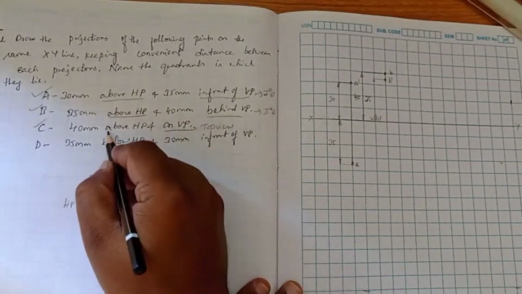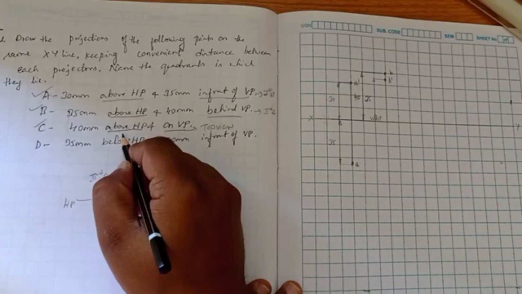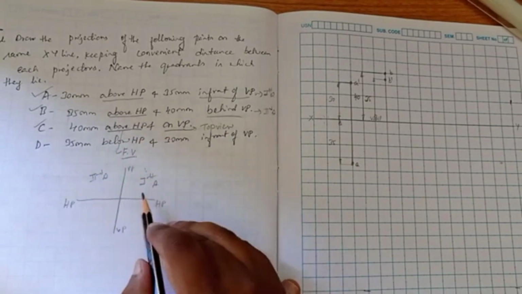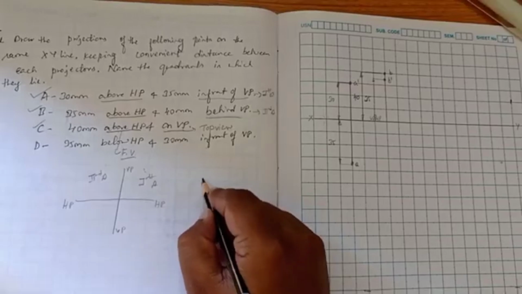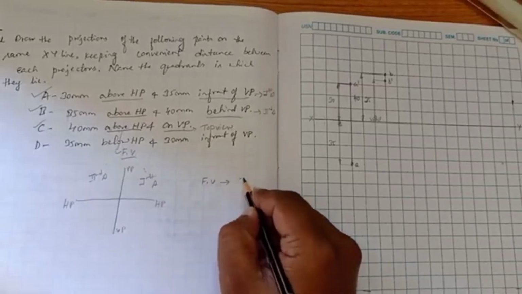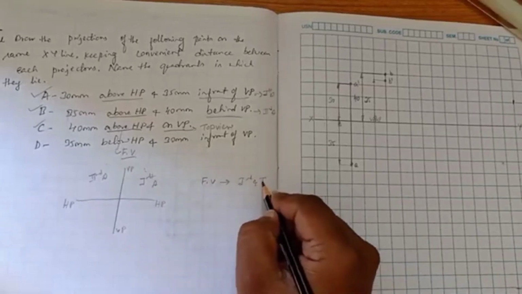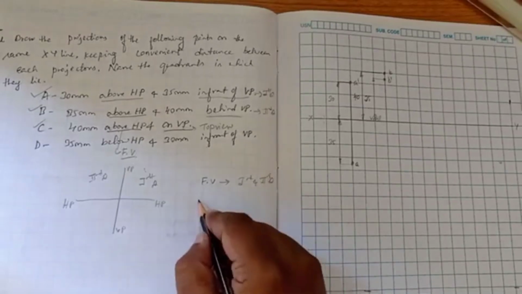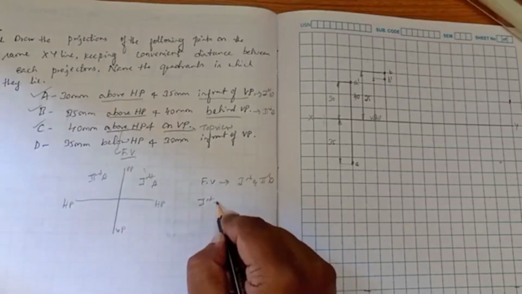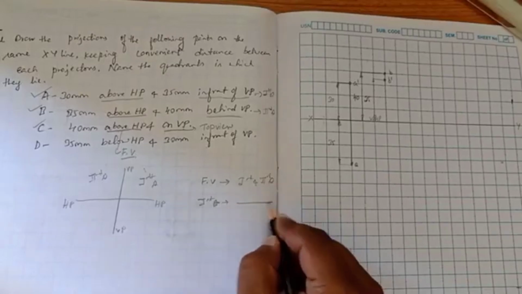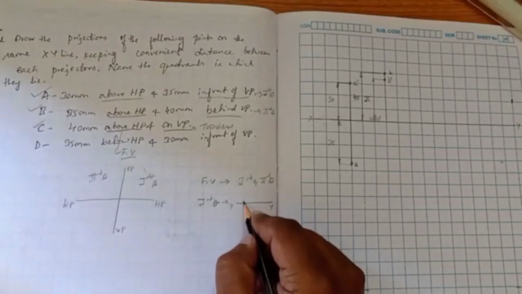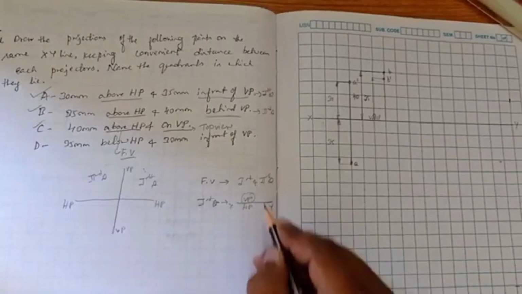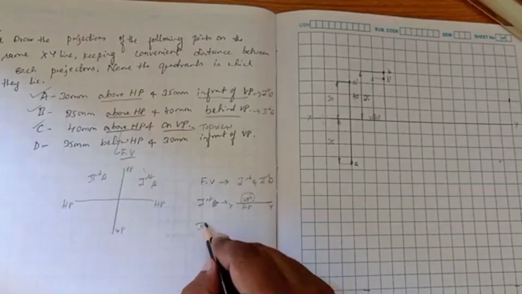Now above HP means it is front view. So now we have to look for the front view in first and second quadrant. In the first quadrant, see where the front view is lying: in the vertical plane, above HP.